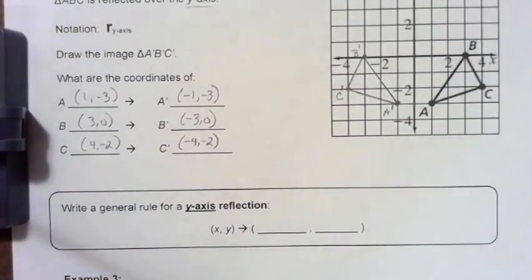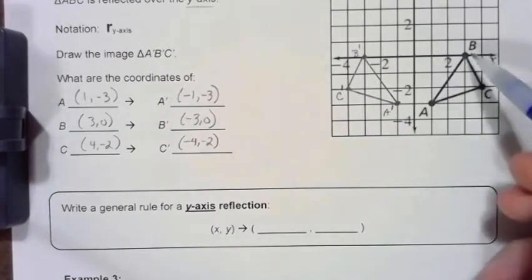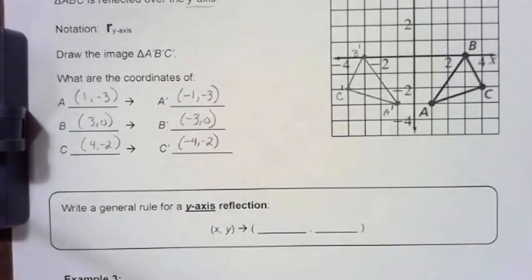Okay, so again, this was our pre-image A, B, C, and this is the image of that, A prime, B prime, C prime. Write a general rule for a reflection over the y-axis this time.